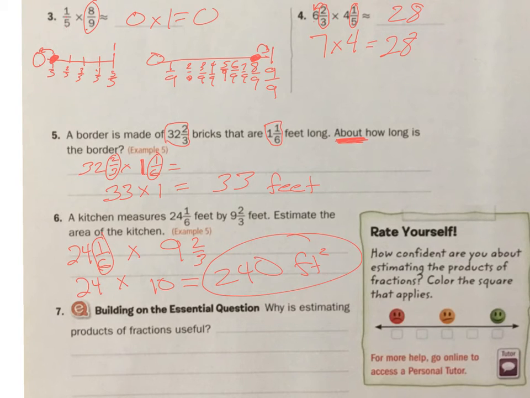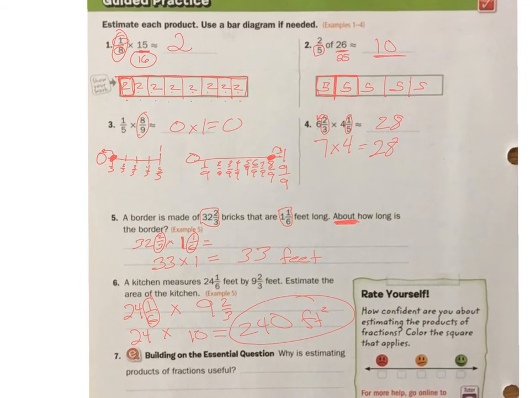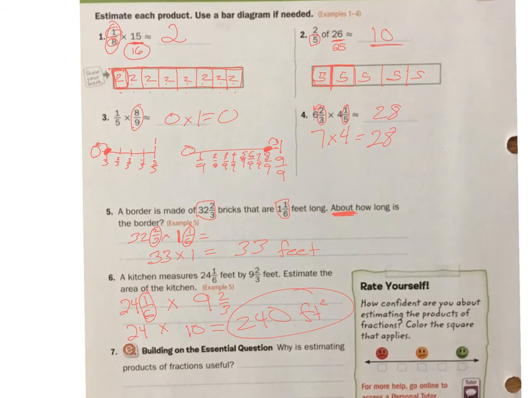Okay. That's just a little guided practice in estimating each product. So go ahead and do the independent practice on page 261 and see what you can do, and there'll be another video to watch to check and see how you did.